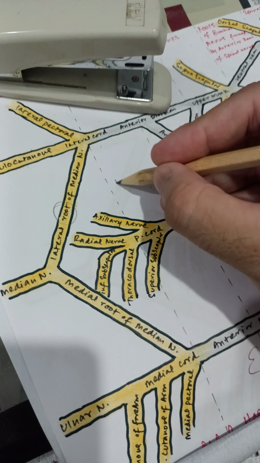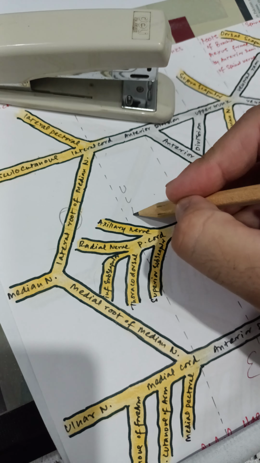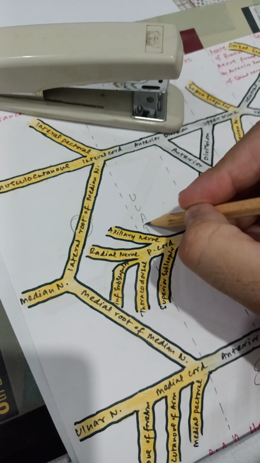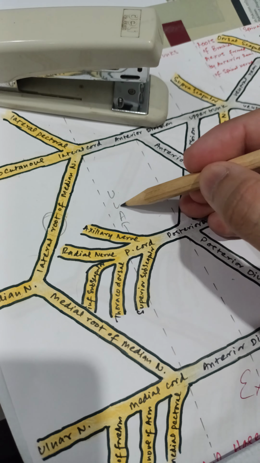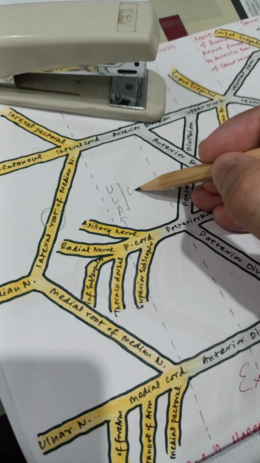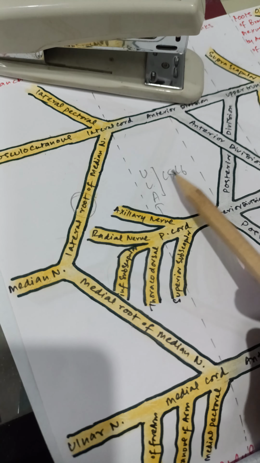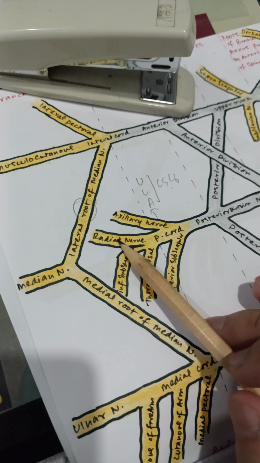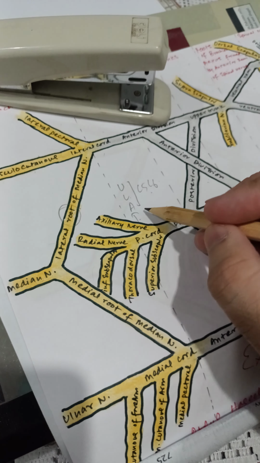So the first one was the upper subscapular or the superior subscapular, the lower subscapular, the axillary, and the thoracodorsal, and the continuation, which is known as the radial nerve. The upper, the lower, and the axillary, these three have the root value C5, C6. However, the radial nerve and the thoracodorsal nerve have a root value a bit different.